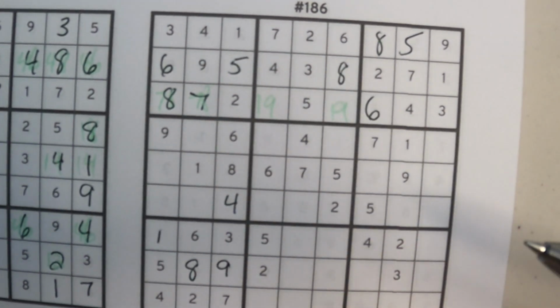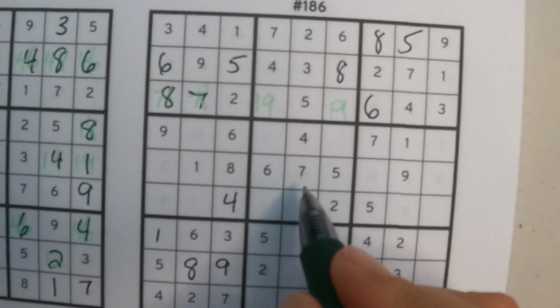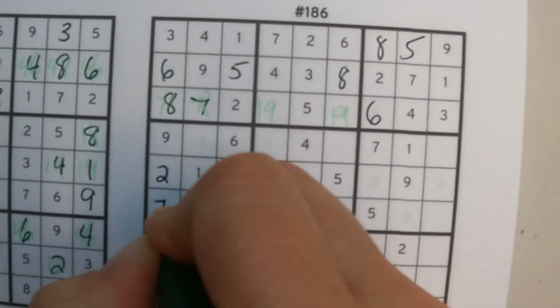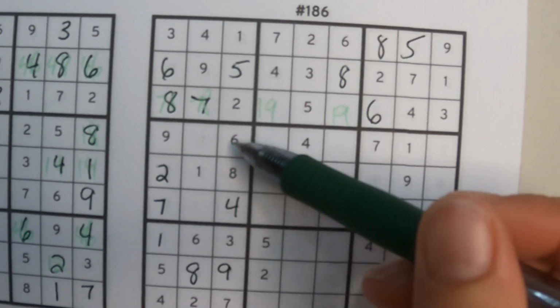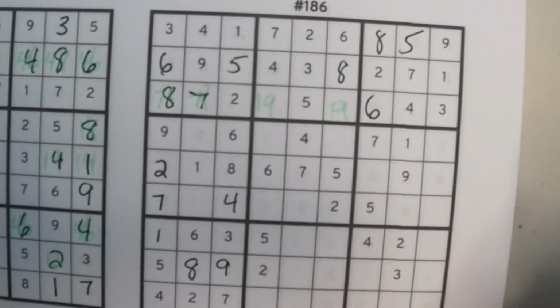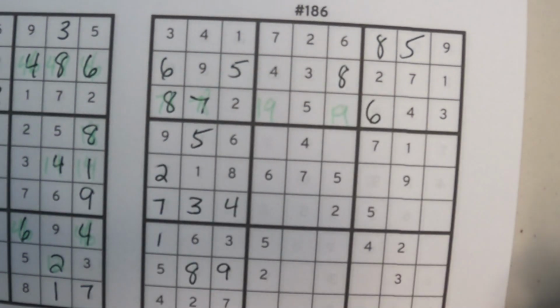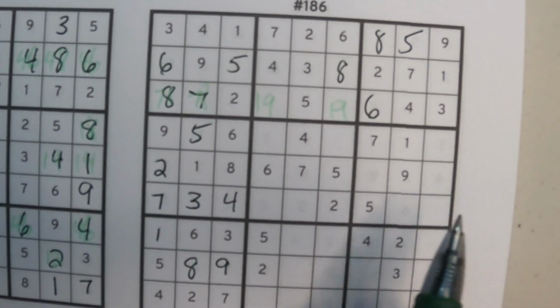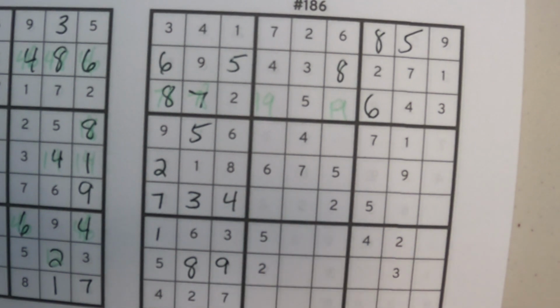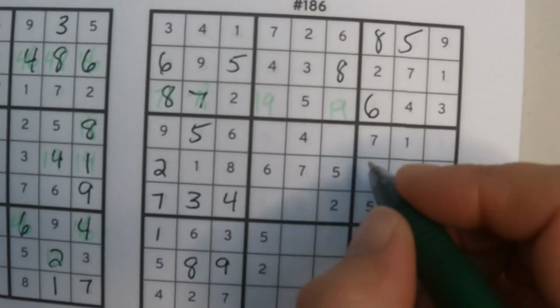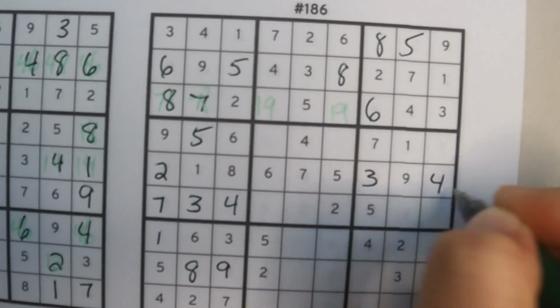For this column now, we're missing 2 and 7. We've got a 7 here, so 2, 7. And for this box then, we're missing 3 and 5. We've got a 5 here, so 3, 5. For this row now, we're missing 3 and 4. We've got a 4 here, so 3, 4.